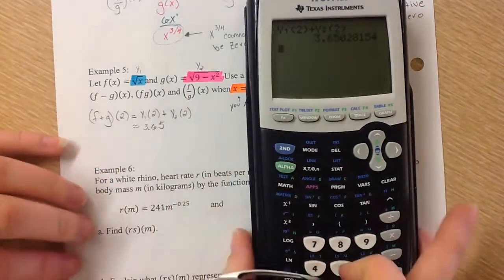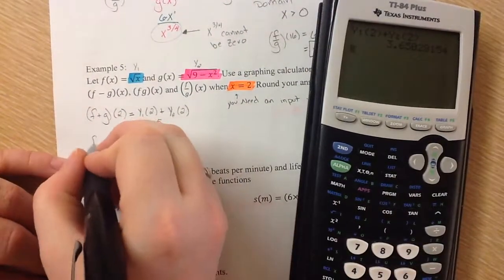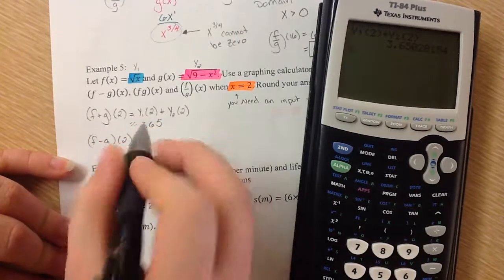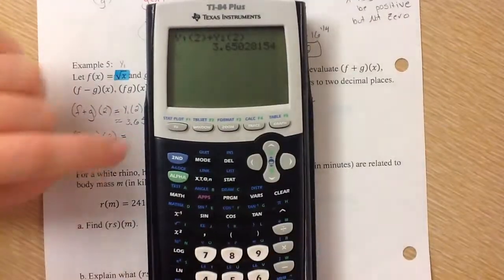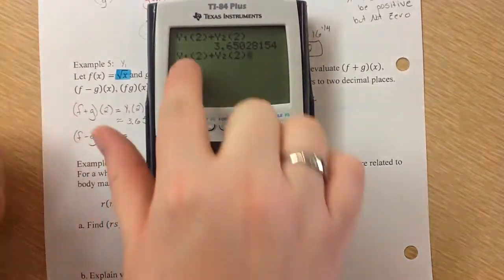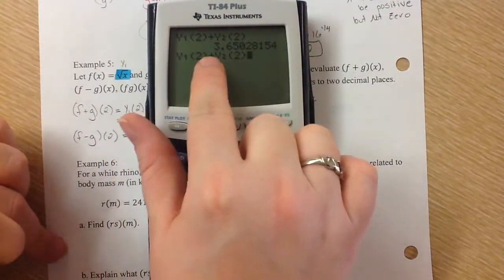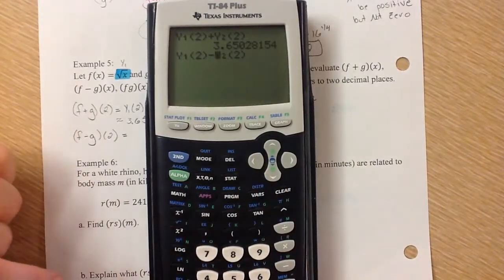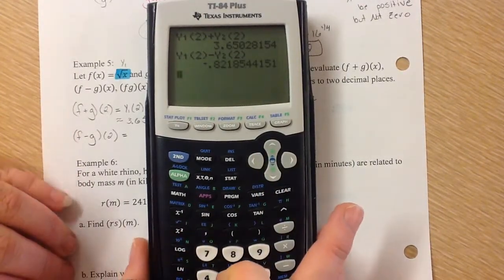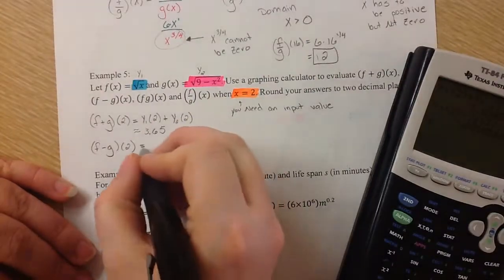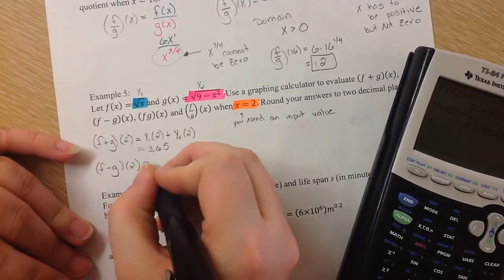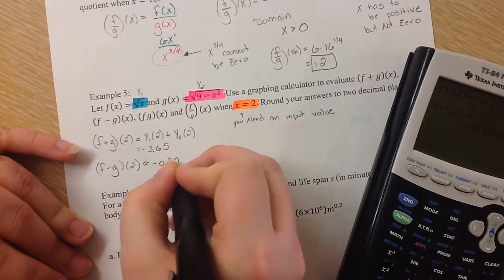Okay. So now I can do that and subtract them. F minus g of 2. Well, since I'm putting the same input in, I can just second enter, bring back my previous problem, but now instead of adding the 2, I want to subtract them. So switch that to a subtraction sign, hit enter. Negative 0.82. So that would be approximately negative 0.82.